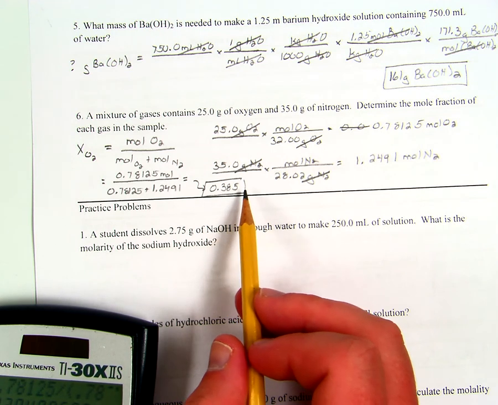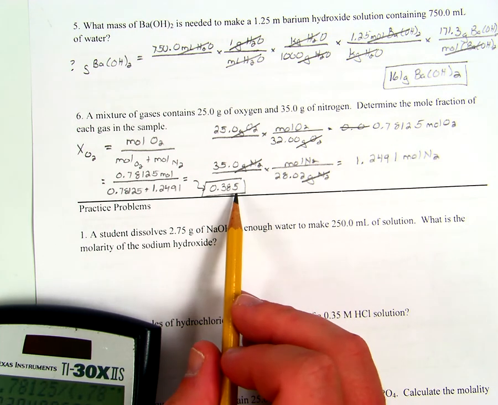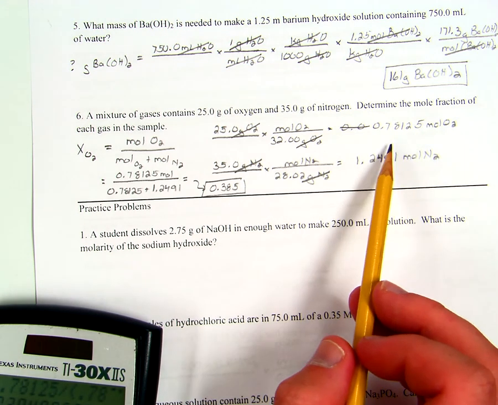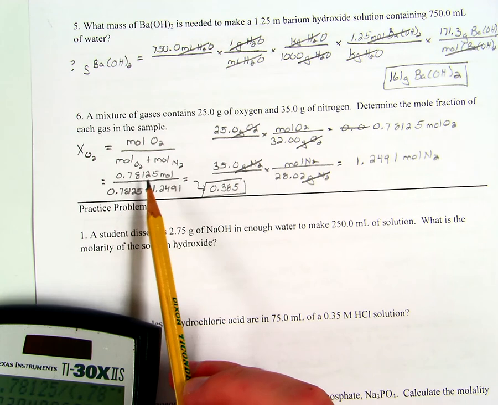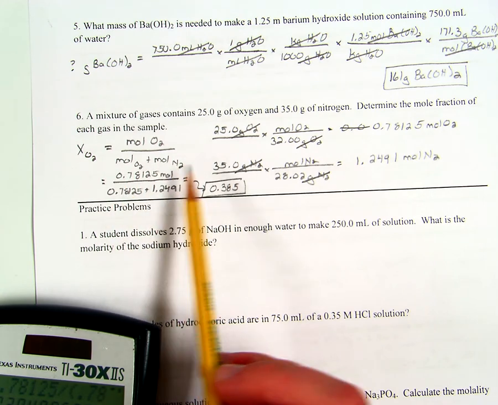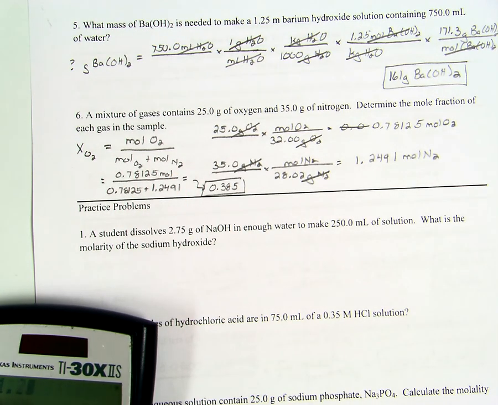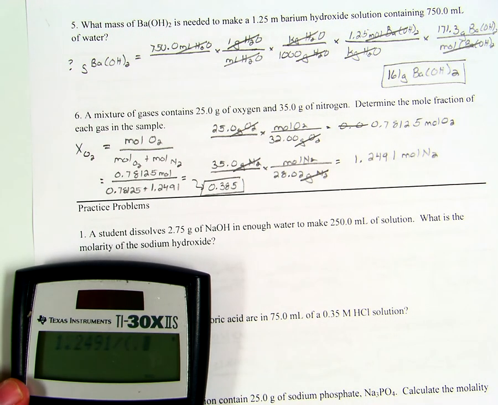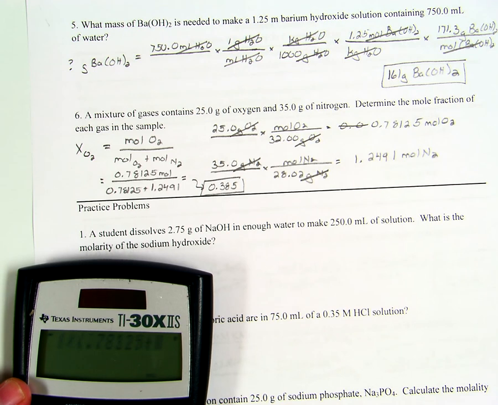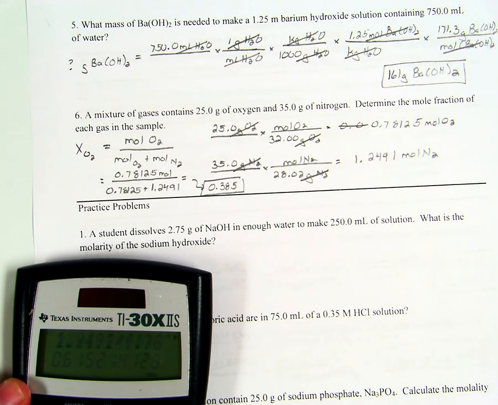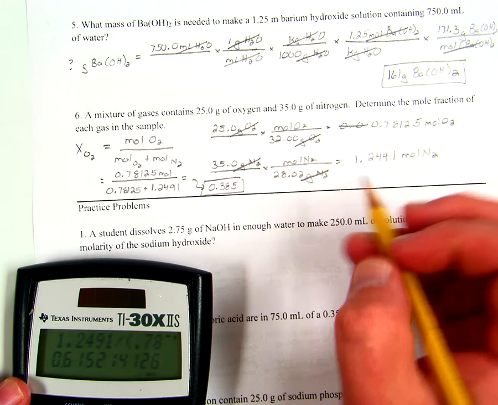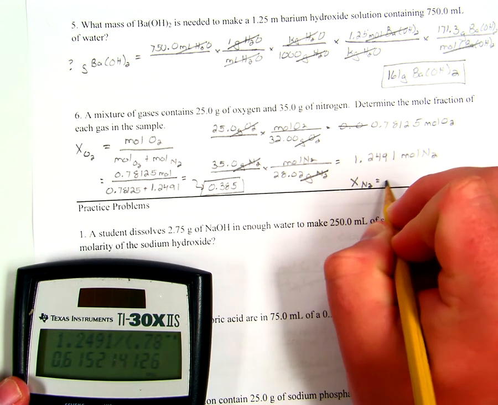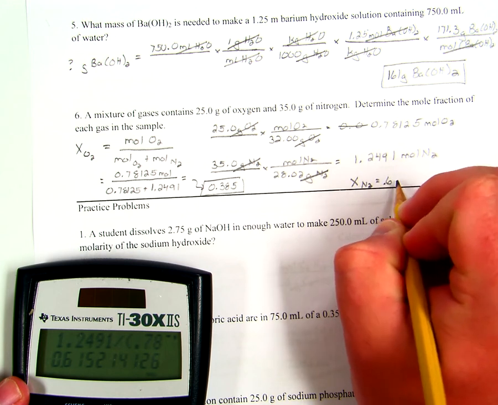For the nitrogen, we do the same thing, except we would just use the moles of nitrogen up here. I won't show the calculation, but if we just do the calculation here, it would be 1.2491 divided by the total. That will give us 61.5 for the mole fraction of the nitrogen. The mole fractions should always add to 1 or something really, really close to 1 because you always have to get to 100%. And in this case, you can see if you add those together, you will in fact get 1.